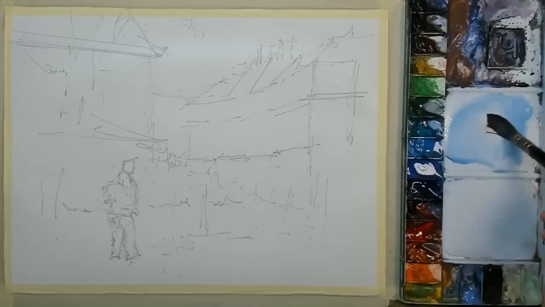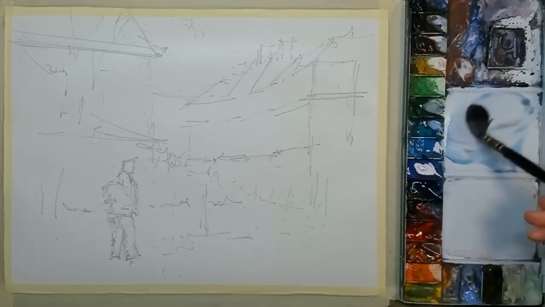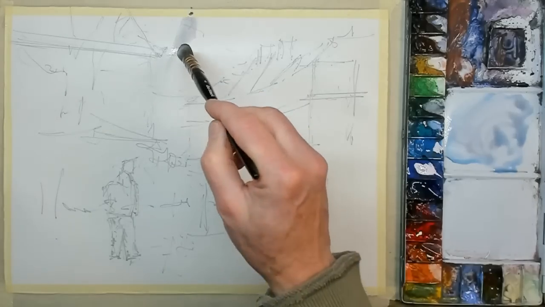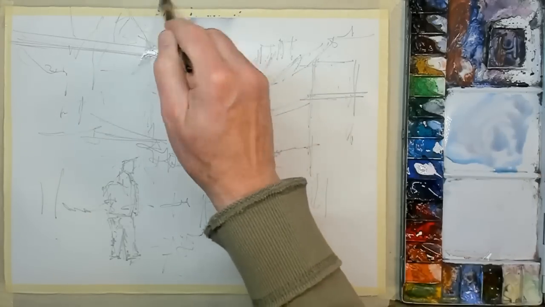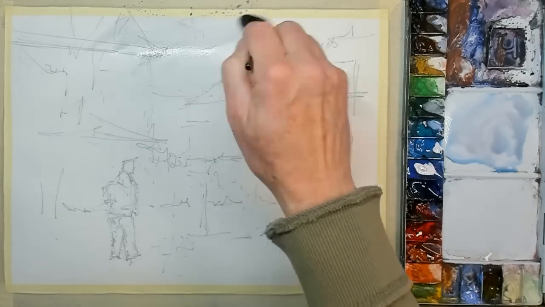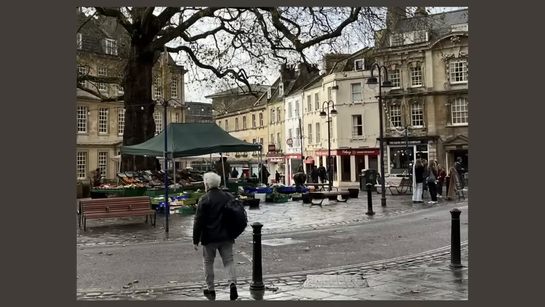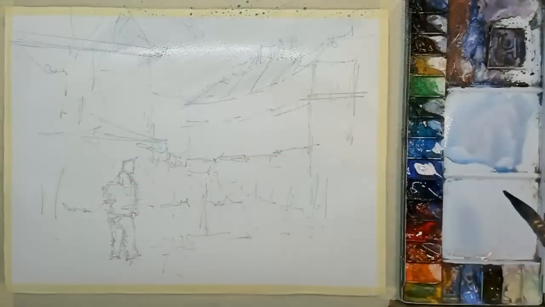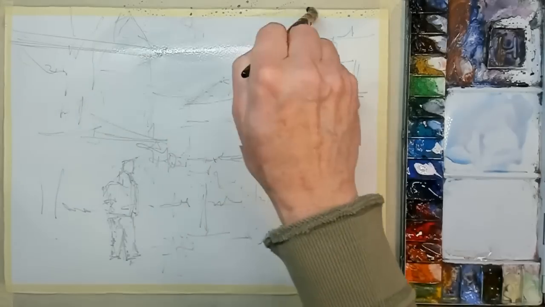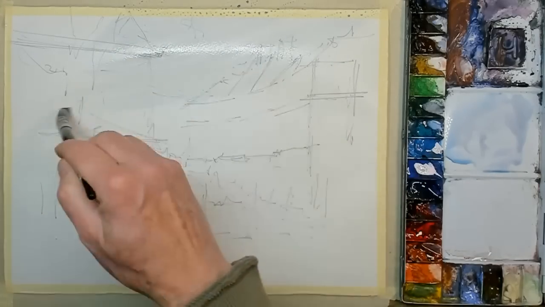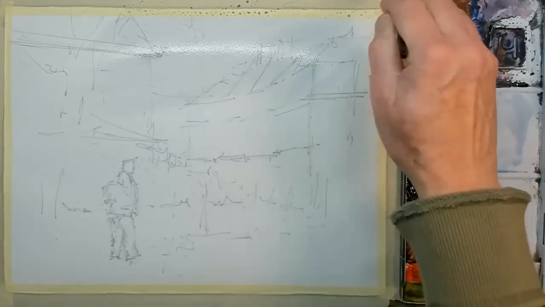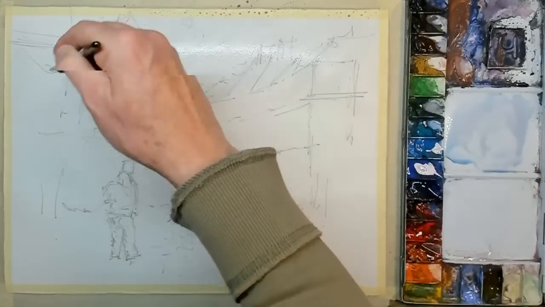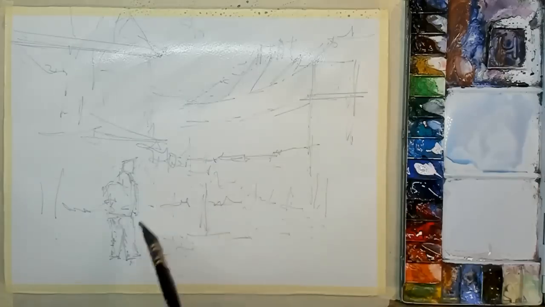All right. So I've got neutral tint, burnt umber, burnt sienna, yellow ochre, spring green, just putting in that sky there. Quite a kind of light sky, lighter sky, and all the way down over the buildings, all over the place. So I'm just applying a little bit more moisture to the paper as well.